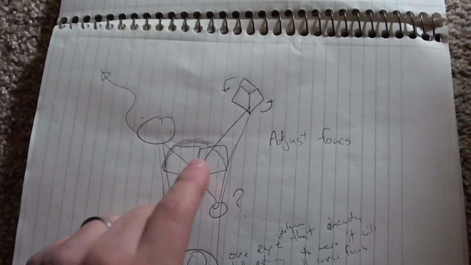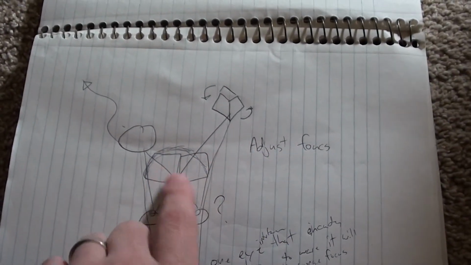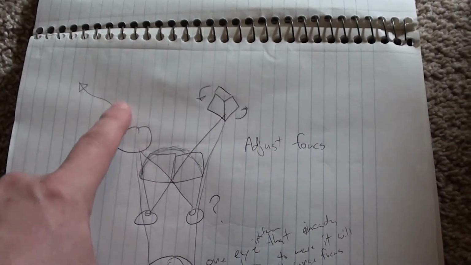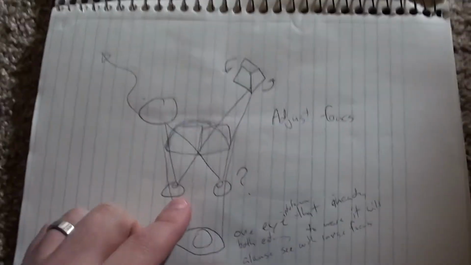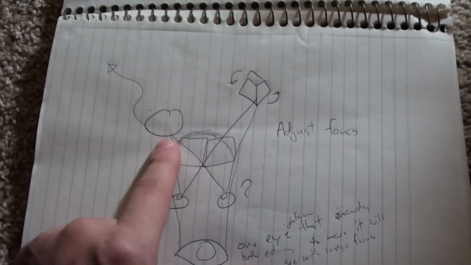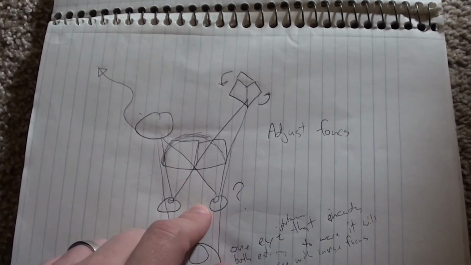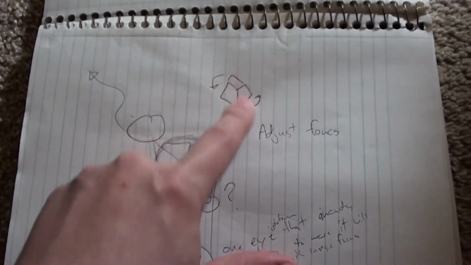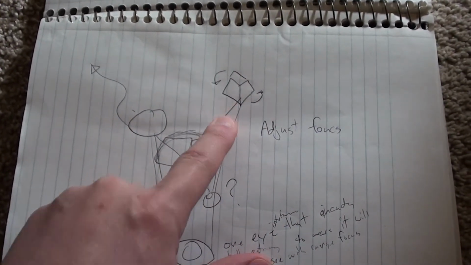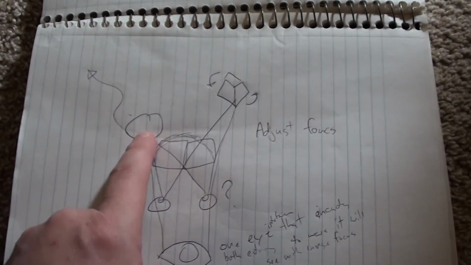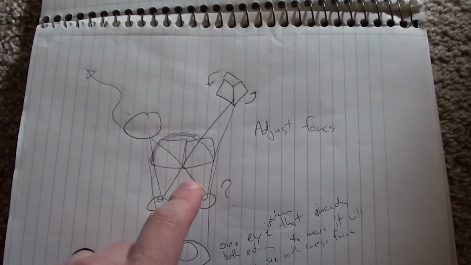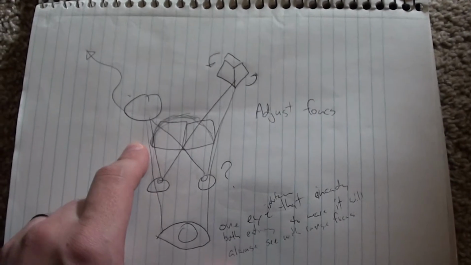So how do you adjust the focus whenever you're programming that? If this ball's moving this way and this is rotating over here, what are you looking at? Are you looking at the ball that's moving over here? If you're looking at the cube that's spinning over here, if you look at this one and take a picture, the distance is different. If you look at this one and take a picture, the distance is different. So you can't look at both of them at the same time.